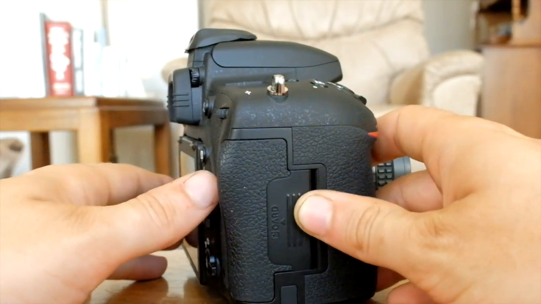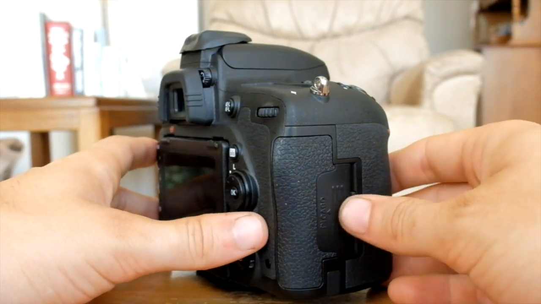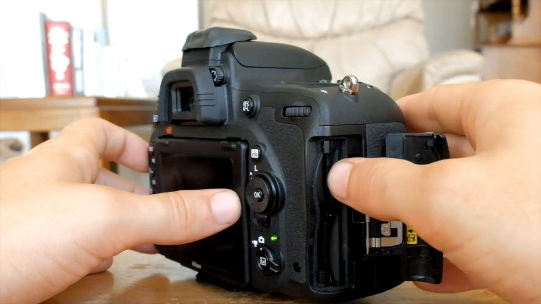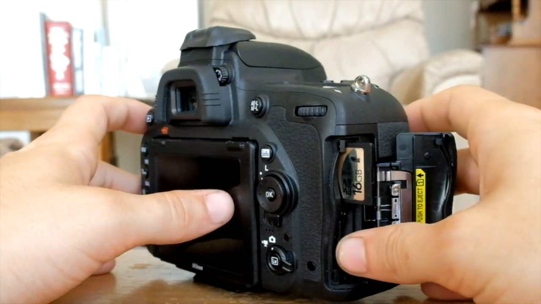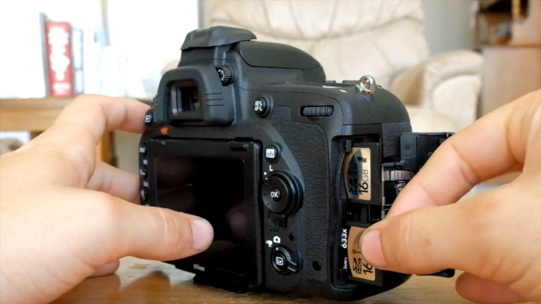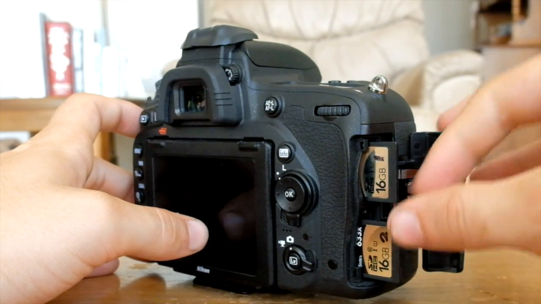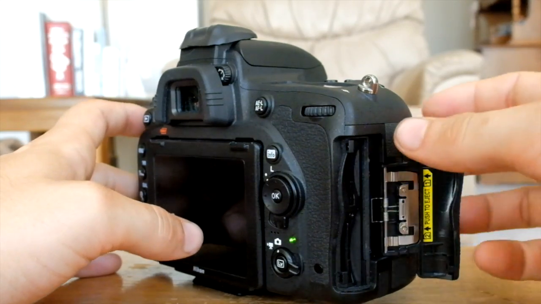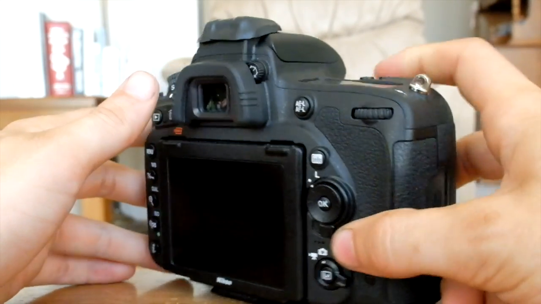Moving on to this side of the camera, you'll find your SD card slots. You can see I've got them loaded up with some Lexar 633X cards here. I've got them set to overflow.